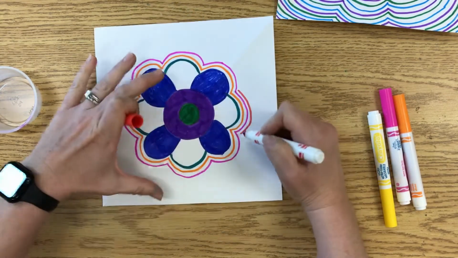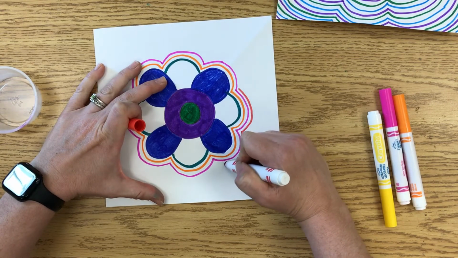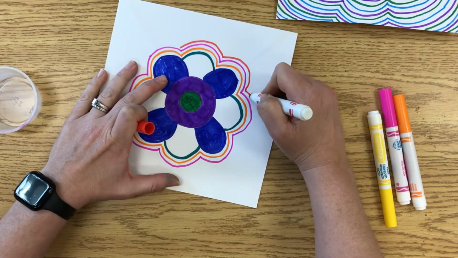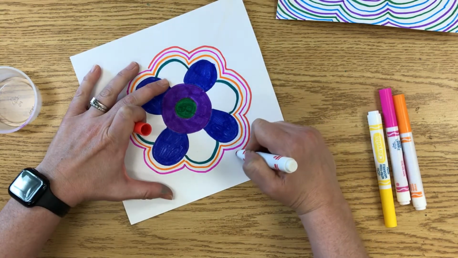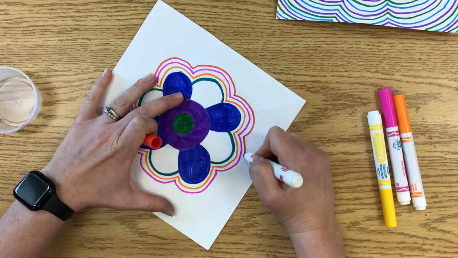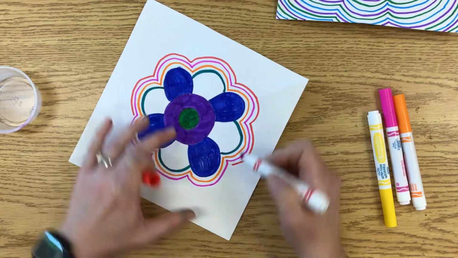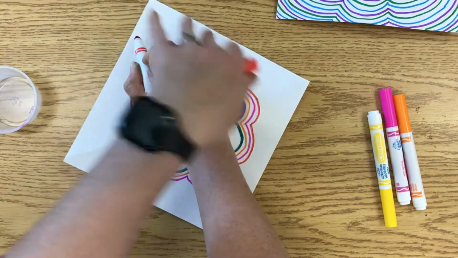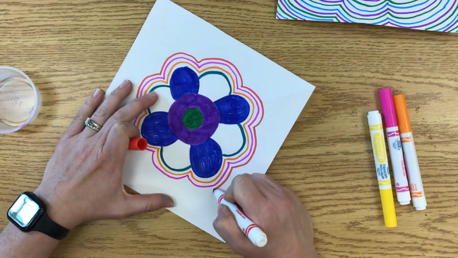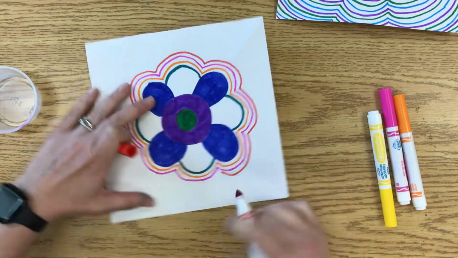So there's my red, and I'm going to do the same thing all the way around. I would say it helps to keep the marker closer to your body. If you're working across the paper, you can't really see where you're going. So if you do it closer to you, you can see the curve in front of you.